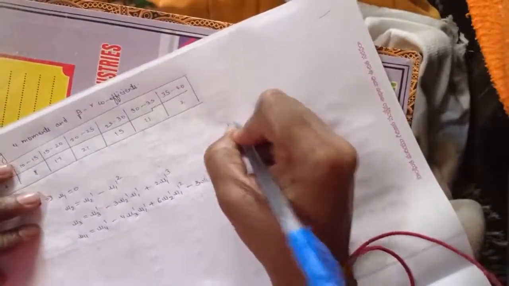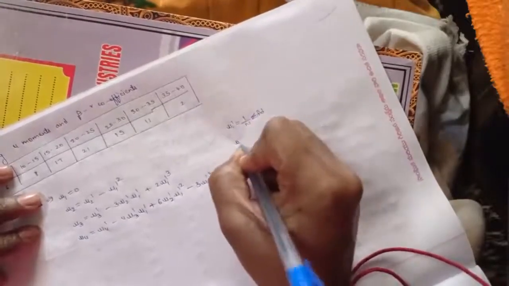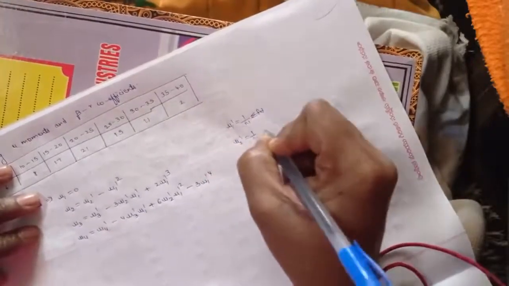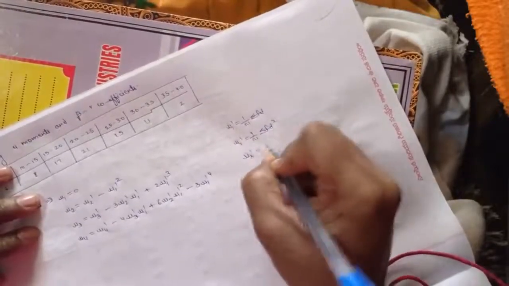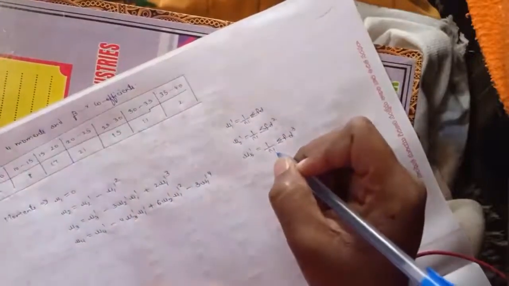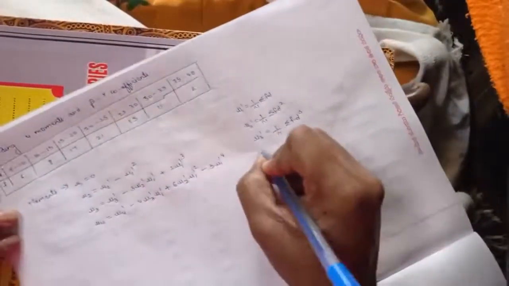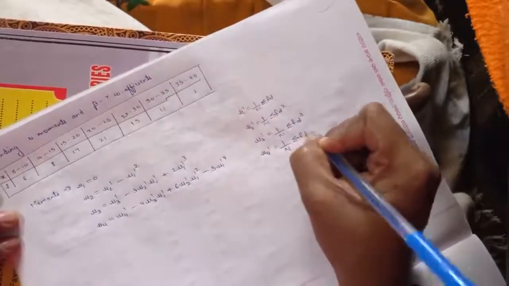We need arbitrary moments also, so let us write all the arbitrary moments required. Mu1 dash is equal to 1 by n sigma fd. Mu2 dash is equal to 1 by n sigma fd square. Mu3 dash is equal to 1 by n sigma fd power 3. Mu4 dash is equal to 1 by n sigma fd power 4.